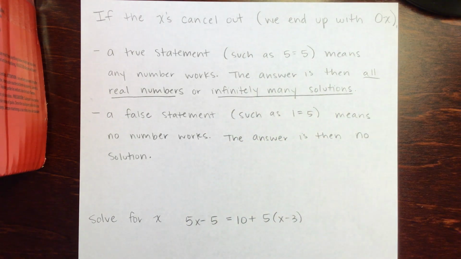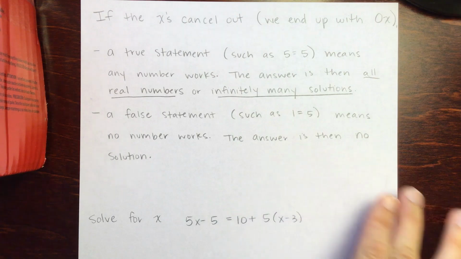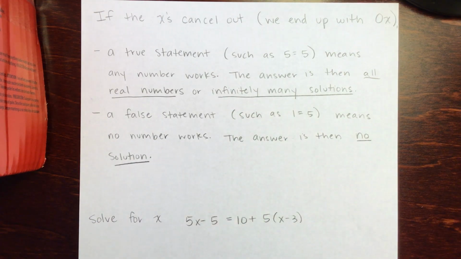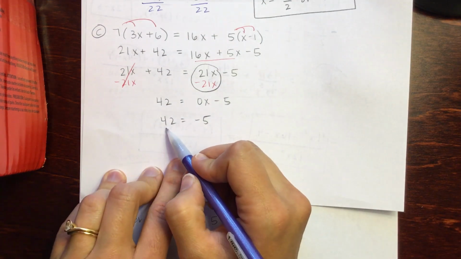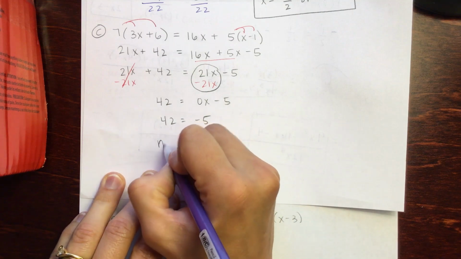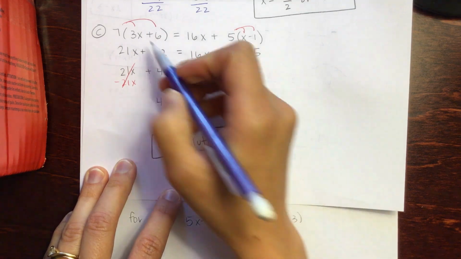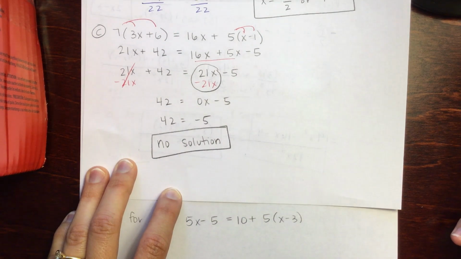If when you solve you end up with a false statement, two separate numbers, 1 equals 5, 6 equals 7, something that's not true, that means no number works, so your answer is no solution. So in that last example, our x's canceled out. And when I kept solving, I ended up with 42 equals negative 5. Well, that's not true. Those are two completely different numbers. So my answer here is no solution. There's not a single x that I can plug into this original equation to get the left side equal to the right side.